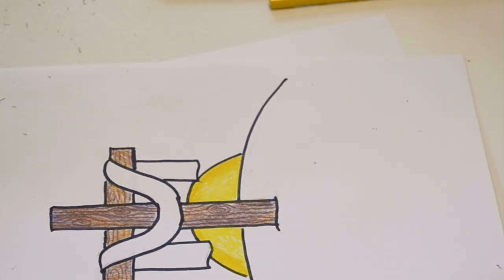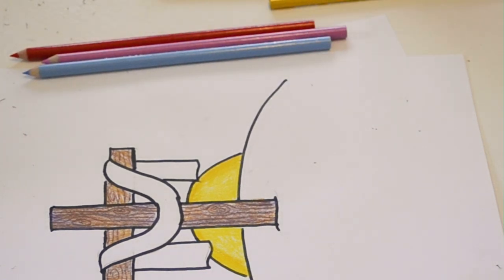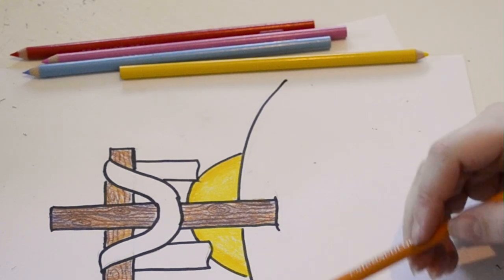Okay, and I'm going to do pink, blue, red, yellow sky, and tan ground.